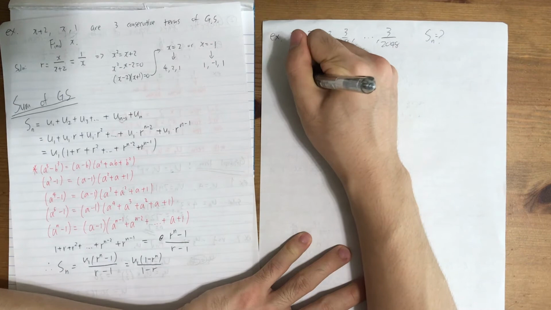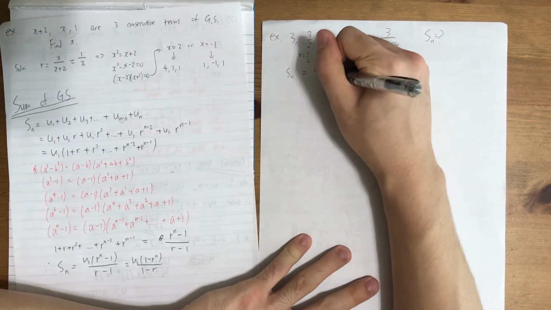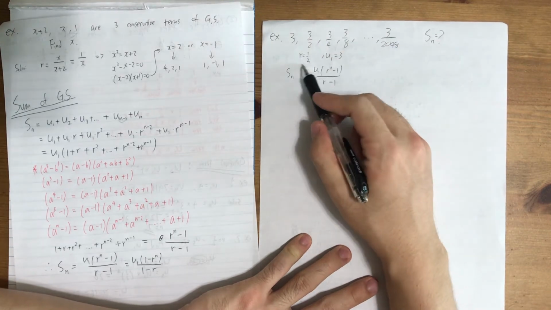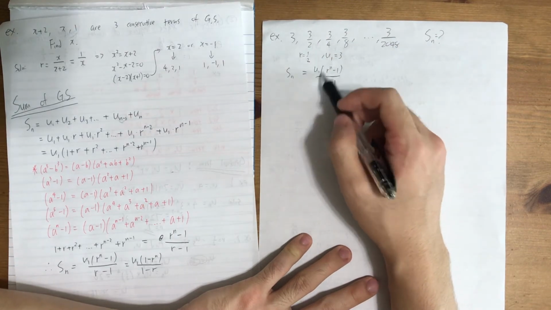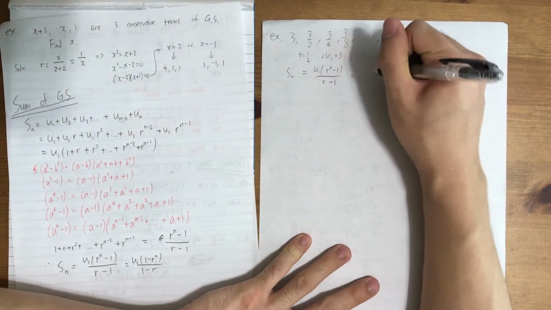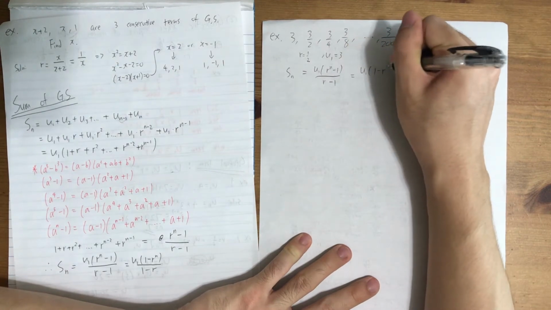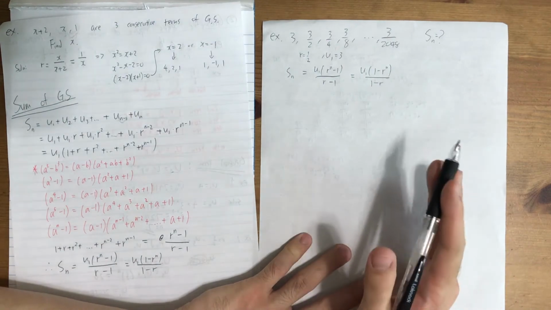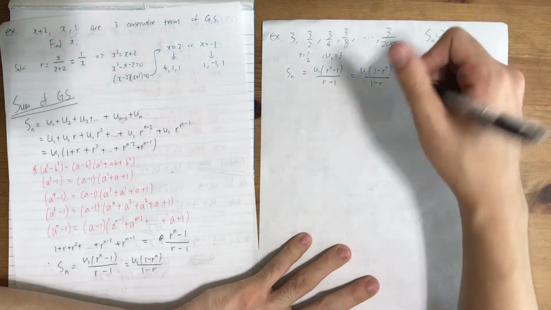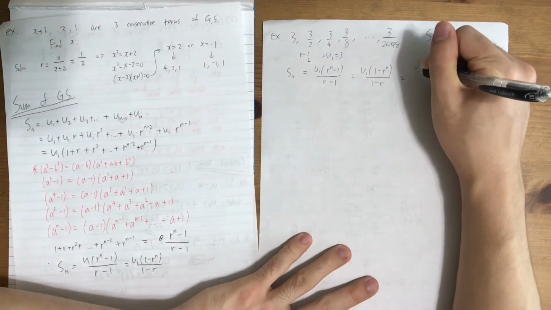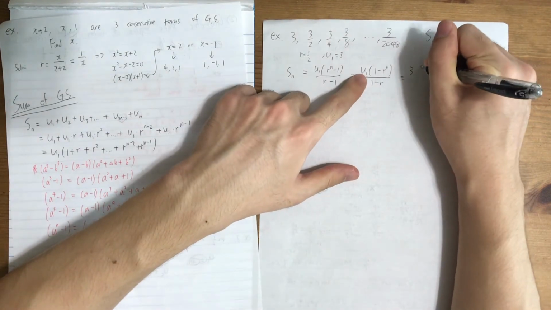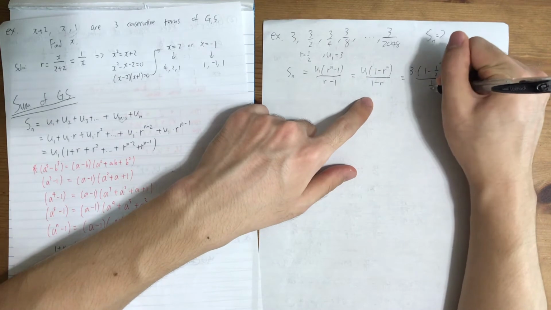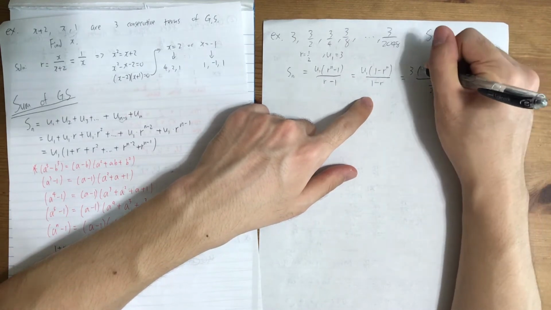That means the sum of the nth term will be u1 times r to the n minus 1 over r minus 1. But we see that r is less than 1. So you can still use this, but I prefer using this when r is less than 1 because I don't want any negative value. So I can substitute the values that I know, like this.